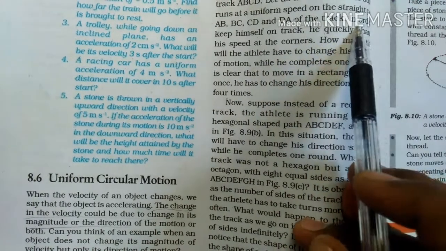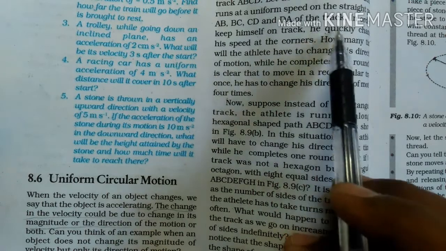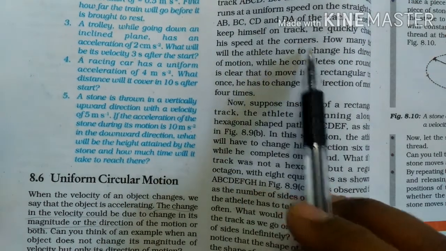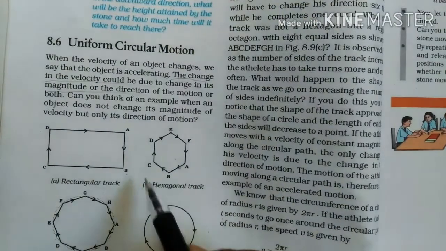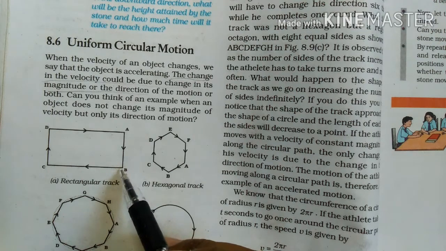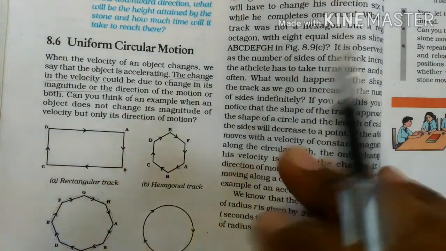Next, in order to keep himself on track, he quickly changes his speed at the corner. See here. When he comes here, that time he wants to change his direction. At this place the athlete will change his speed.